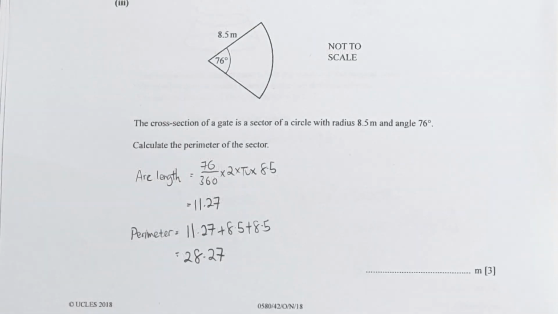Prepare for part 3. The keyword here is to identify the perimeter. Most of the students struggle to secure full marks because they stop after obtaining the arc length. Please remember, add the radius back, then only you can get the perimeter, which is 28.27.